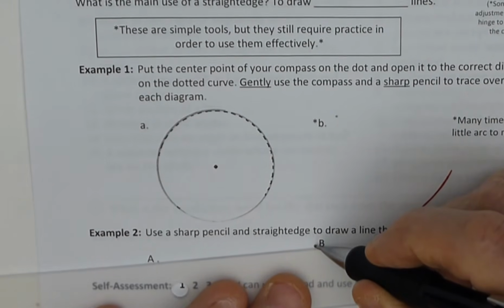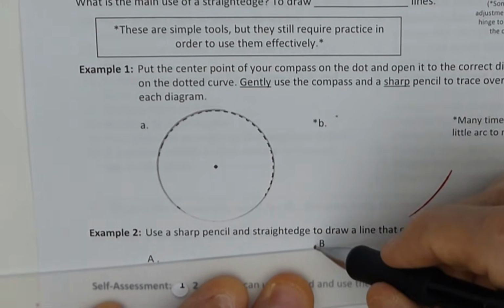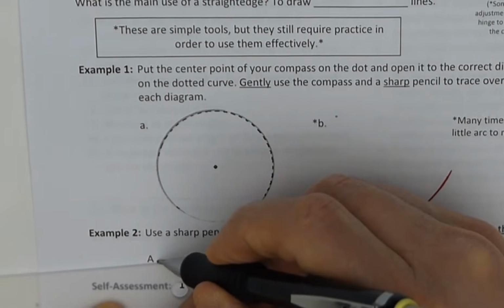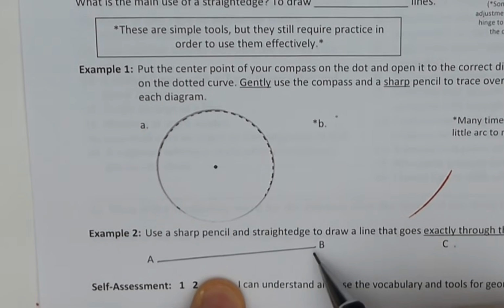I'm going to move this side a little bit closer. I think I'm in pretty good shape there. So I'm going to go ahead and draw this line, and you'll notice that it matches up perfectly. Center of B to center of A.